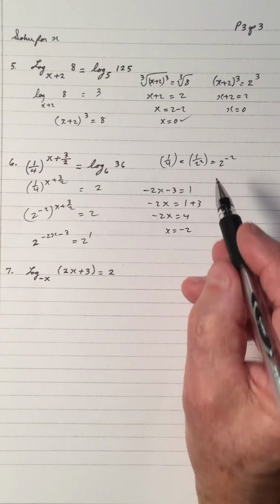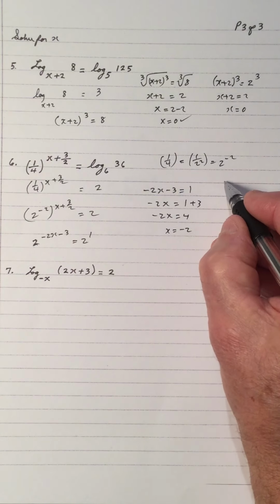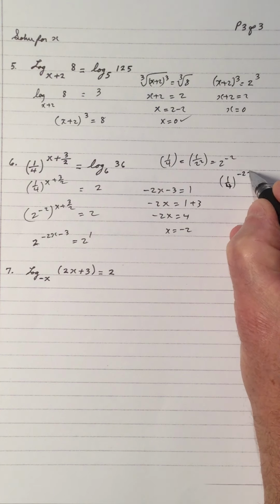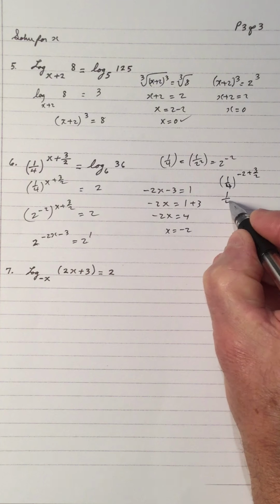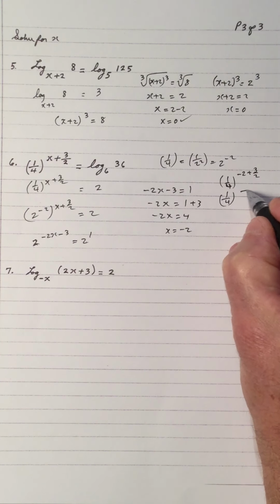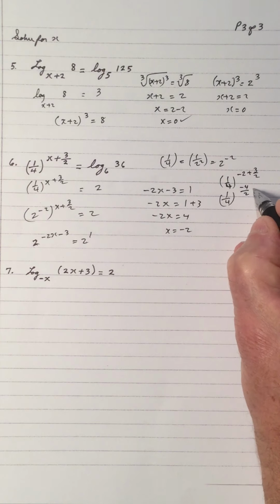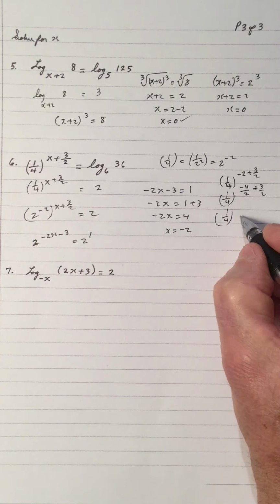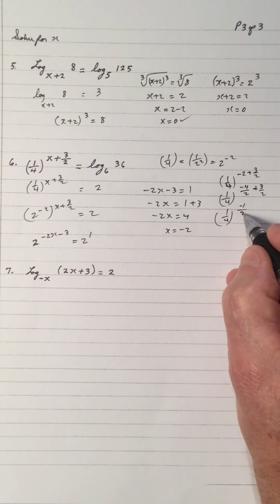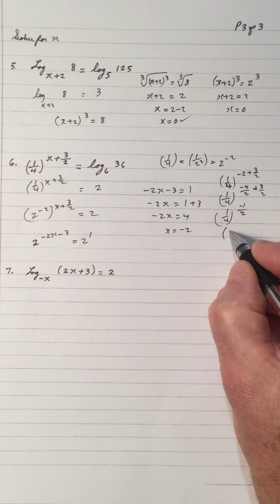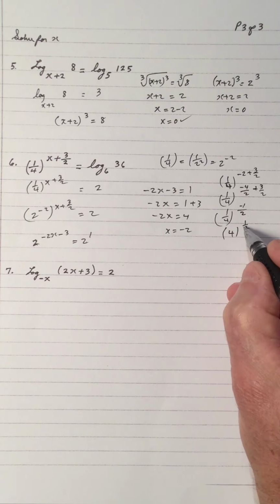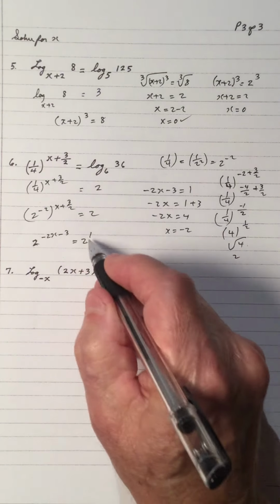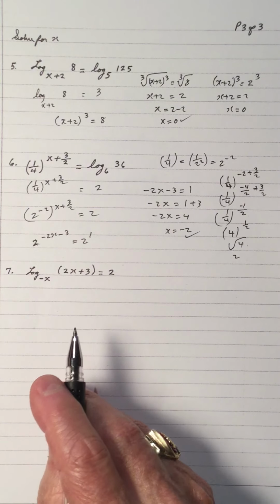And you can check it out. We got 1/4 and x is negative 2. So that's 1/4 to negative 2 plus 3 over 2. Common denominator is 2, so negative 4 over 2 is negative 2, plus 3 over 2 gives 2 as the denominator, negative 1. So 1/4 to the negative 1 over 2, so that's 4 raised to the half. Half is the square root, so the square root of 4 is 2. 2 is perfect because this side is 2, so negative 2 is okay.